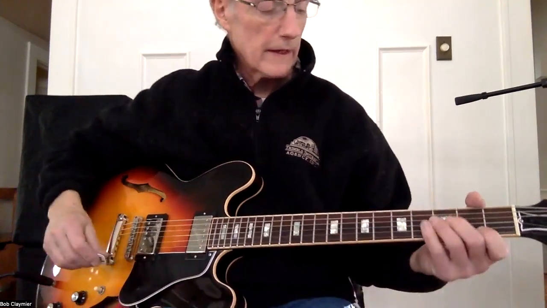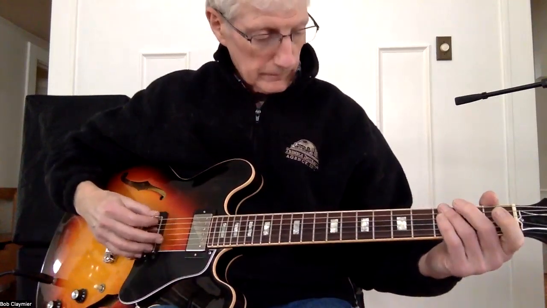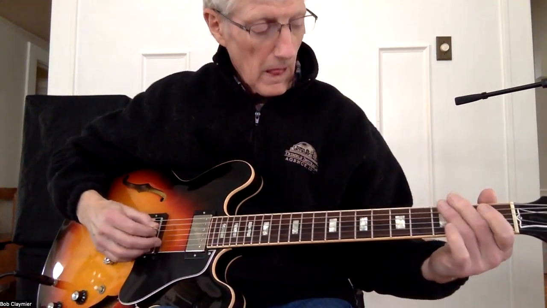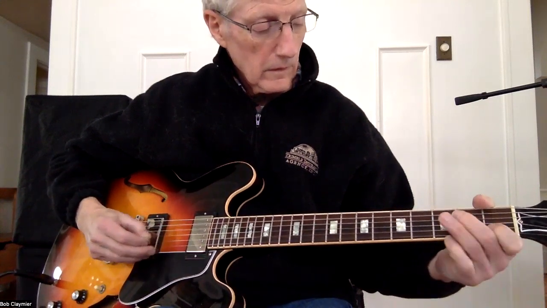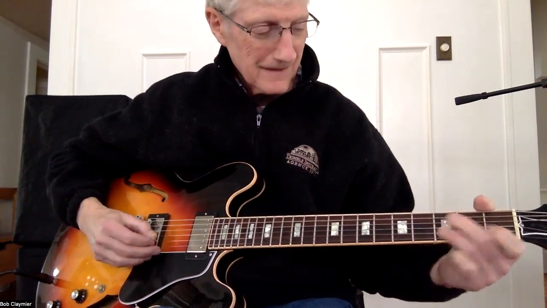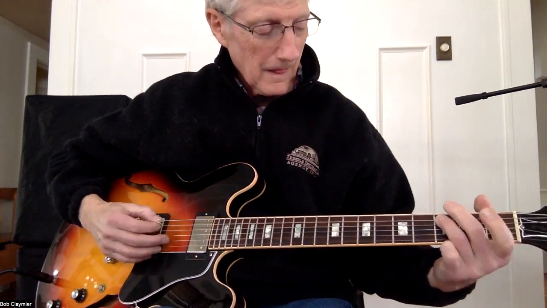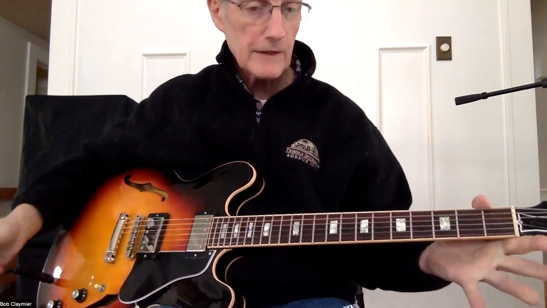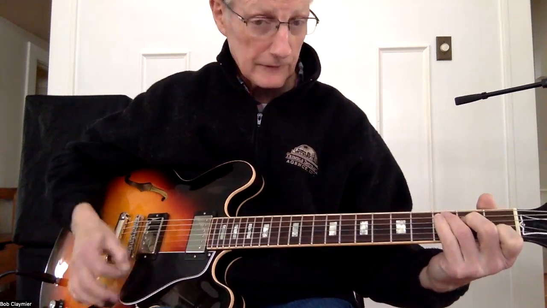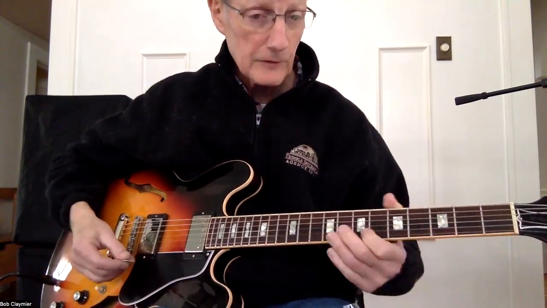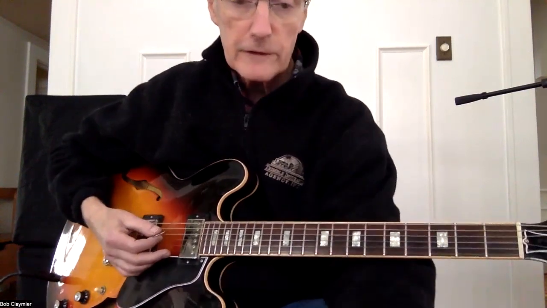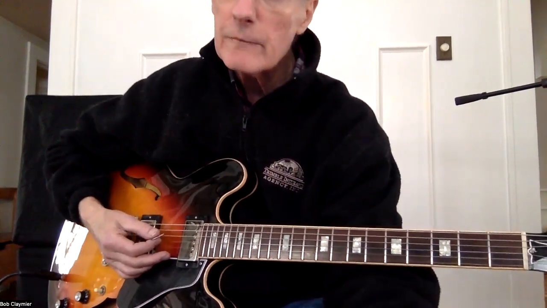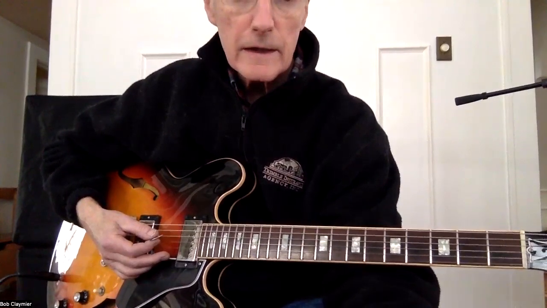Okay, now we're going to play the same scale. The same scale over a C backing track becomes a C major scale and can be used again for country. So let's see how this works over a C major backing track and what it sounds like.